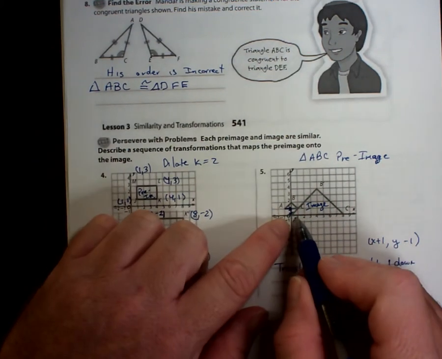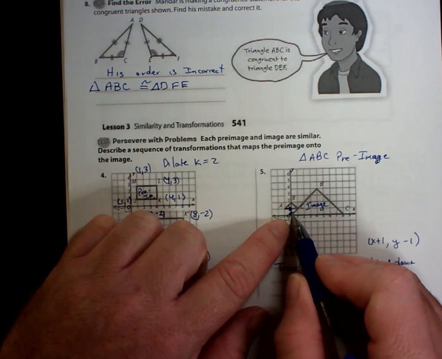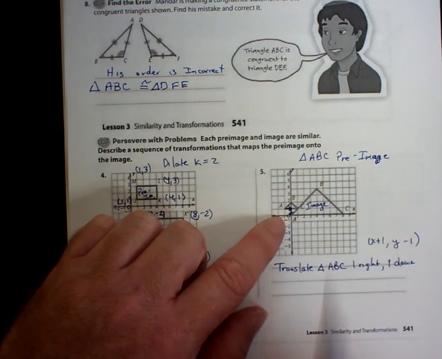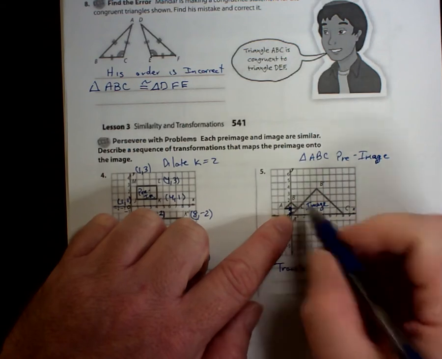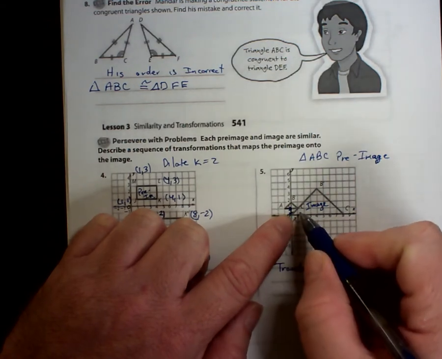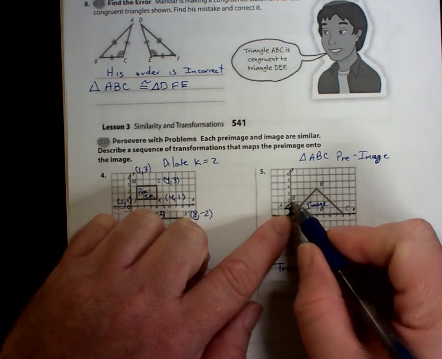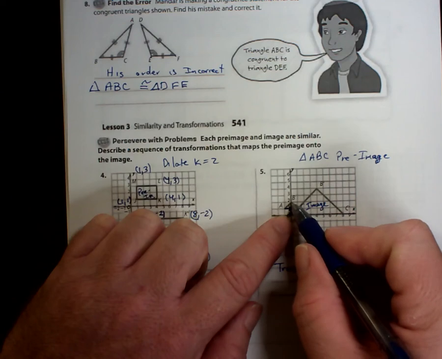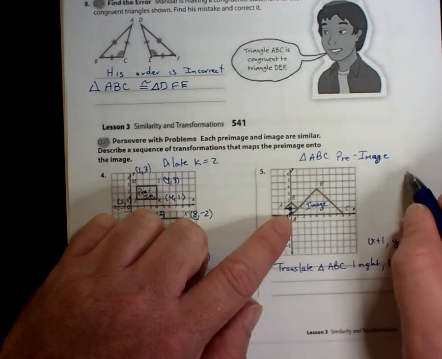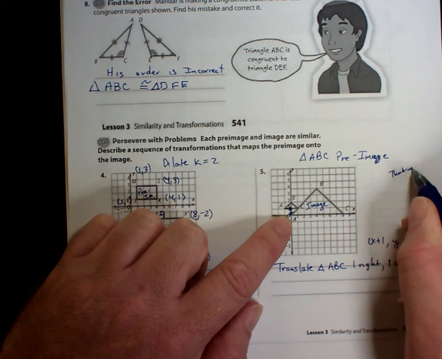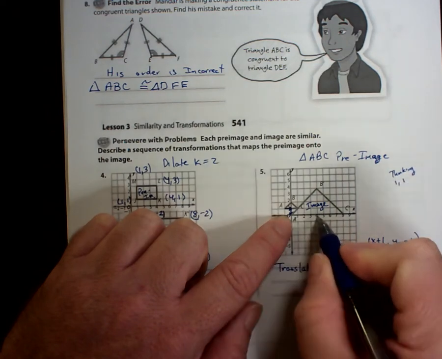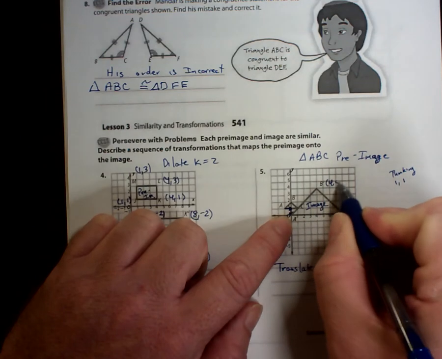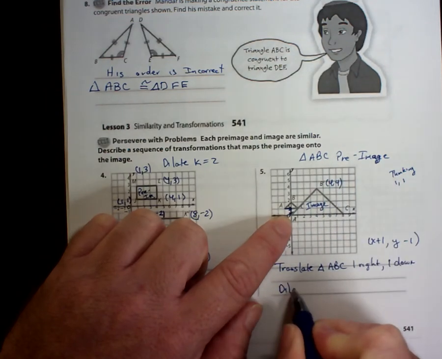Now we just have to figure out how far to blow it up. If I take this point one right, one down, it would be at 1, 1. And this point is at 4, 4. So I need to dilate it and make it 4 times bigger.